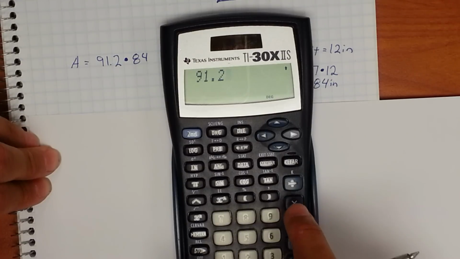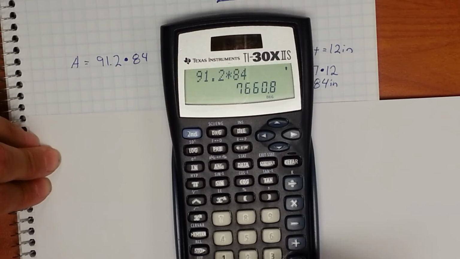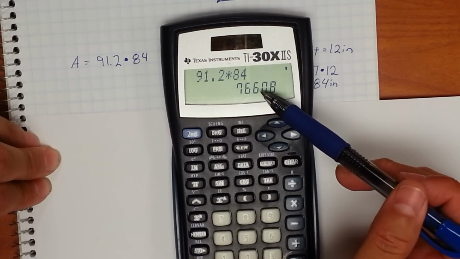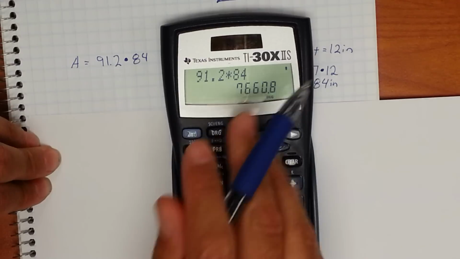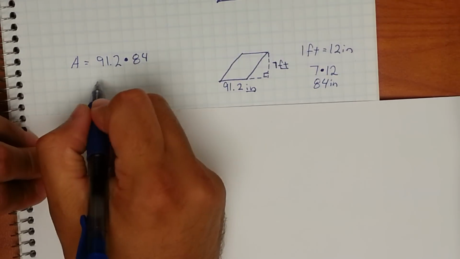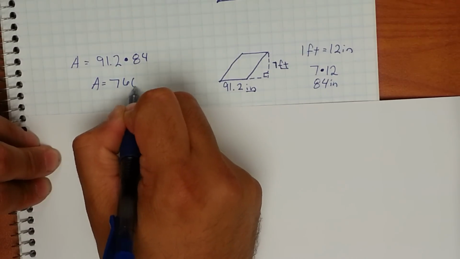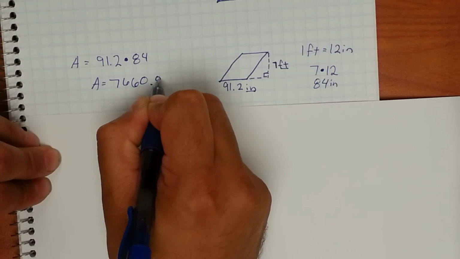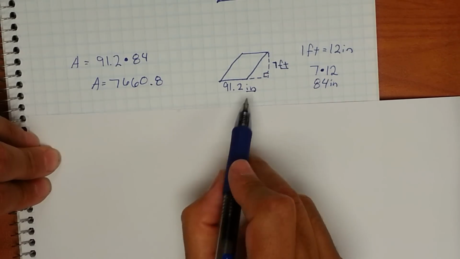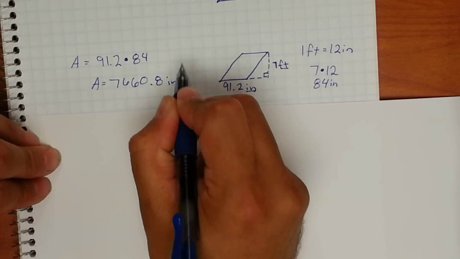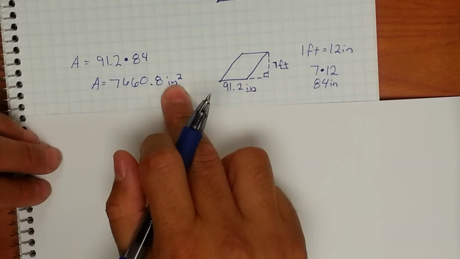91.2 times 84 equals 7660.8. Area equals 7660.8. Now with my units, I have this as my units inches, and inches are always going to be square.